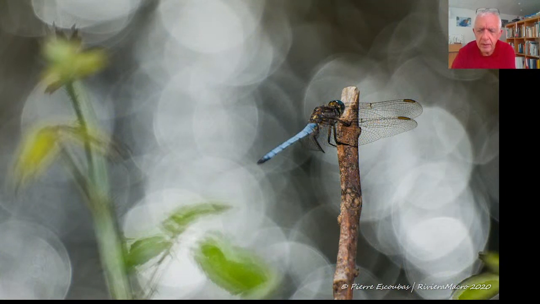Okay, I'm going to switch to the next one. I want to talk a bit about bokeh. We talked about subject isolation and backgrounds. Sorry, I'm going to try and answer a couple of questions.